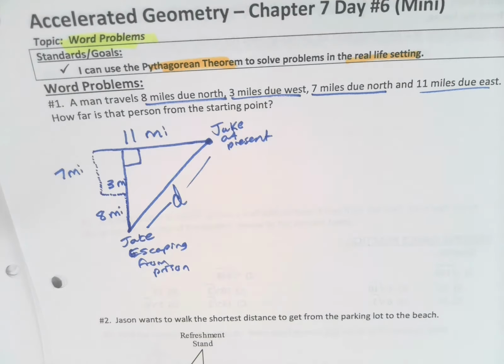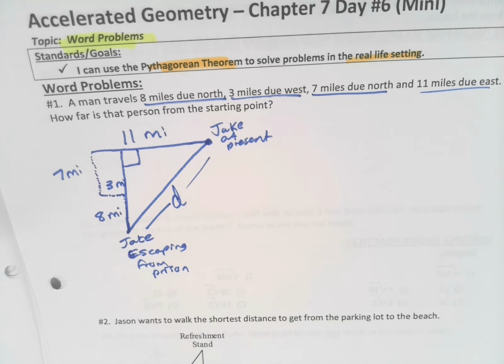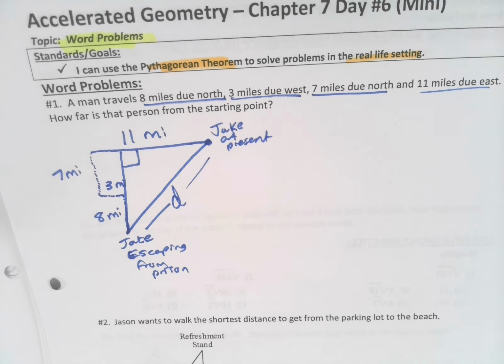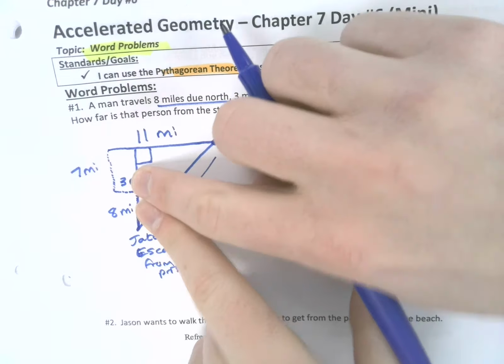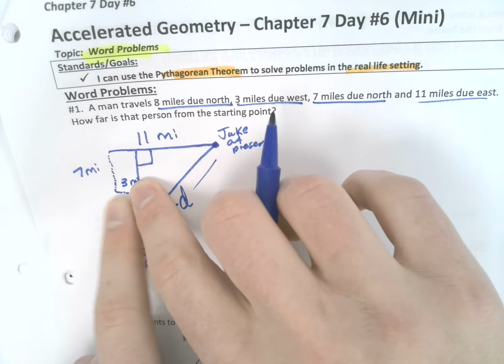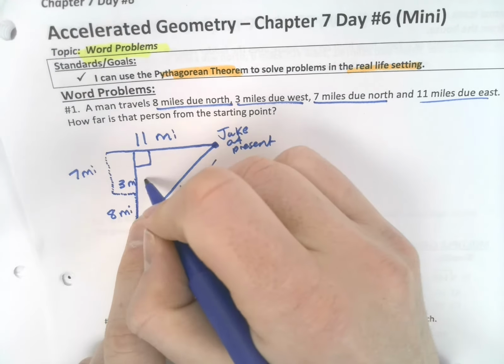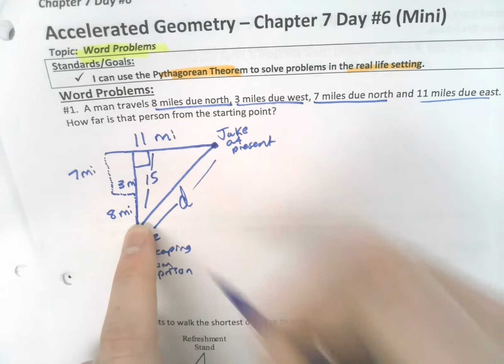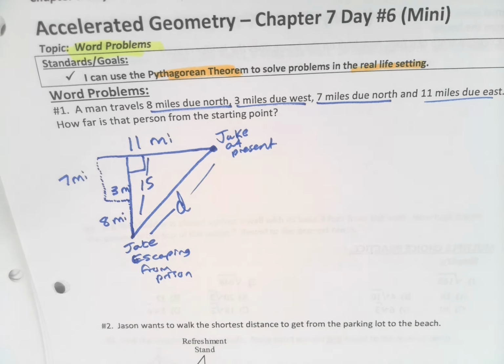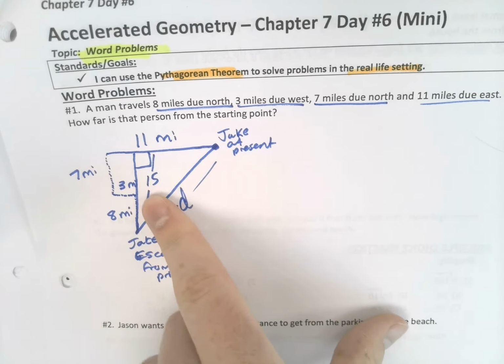Now we have to be careful because we need to know how far Jake went from there to there. Can we calculate that? From there to there? Absolutely. He went 8 miles north, then 3 miles west. But then how far did he go? Oh, so how long is this piece right here? If you went 8, and then of course the 3 didn't really change anything, and then 7, what's 8 plus 7 going to be, guys? Would that be 15? Yeah. So this piece is 15 miles long, because he traveled 15 miles north.